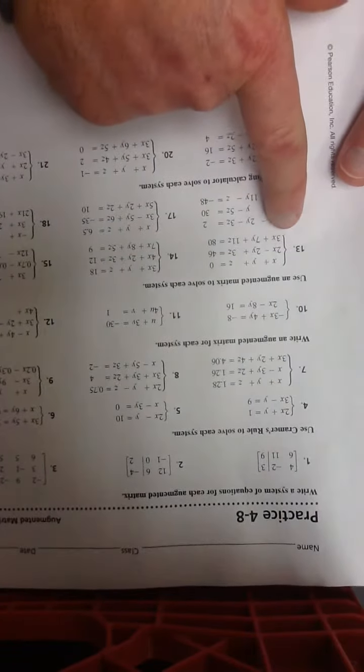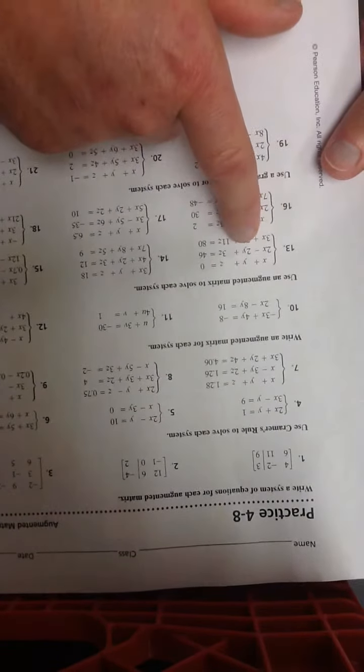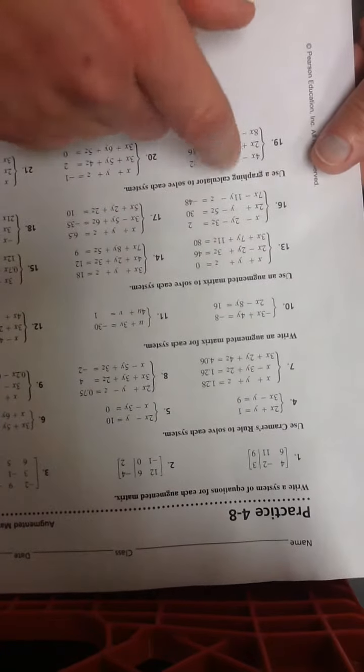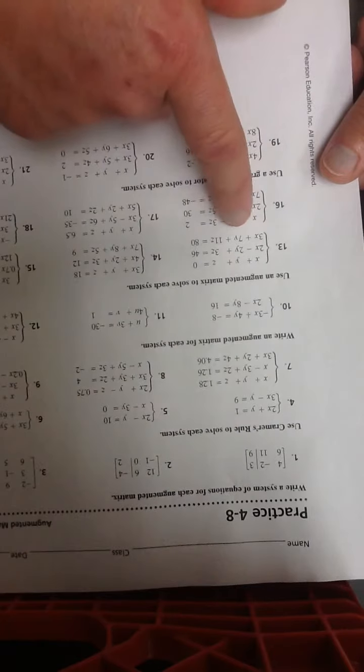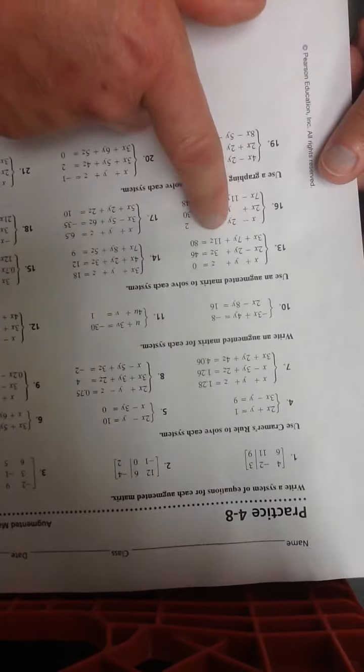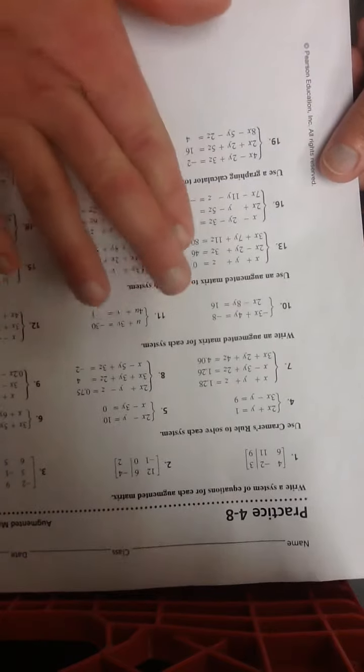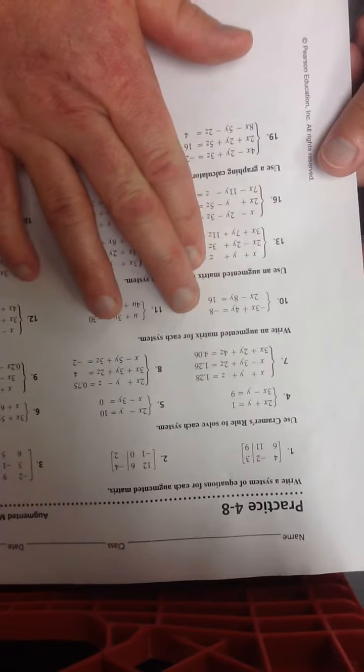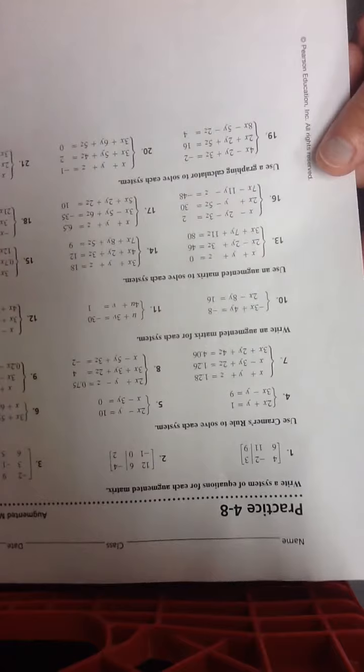So what we're going to do, we're going to look at number 13 on my page, which has x plus y plus z is 0, 2x minus 2y plus 3z equals 46, 3x plus 7y plus 11z gives us 80.